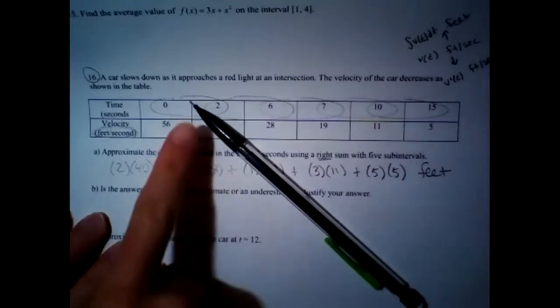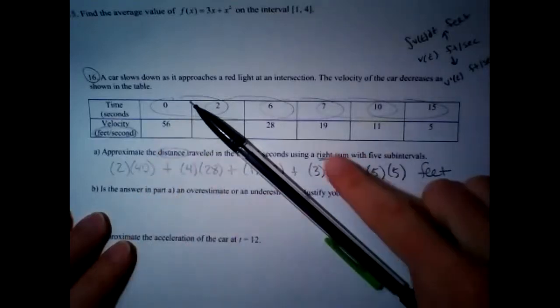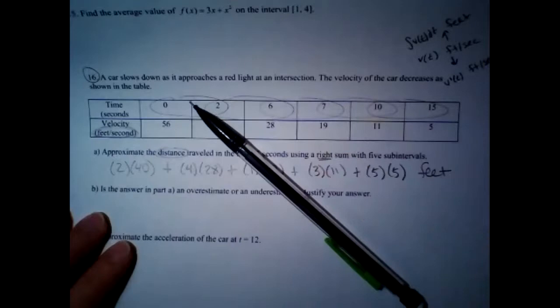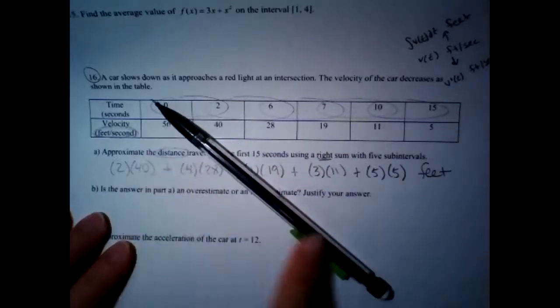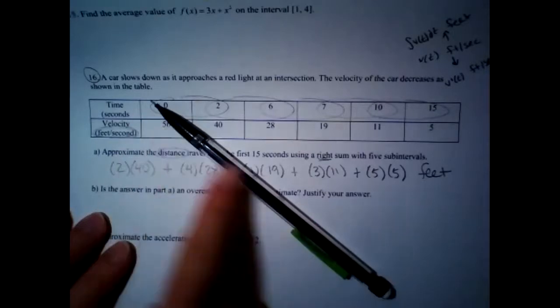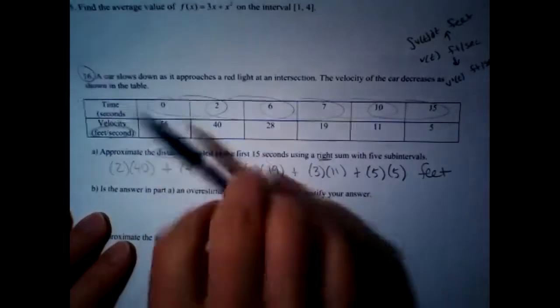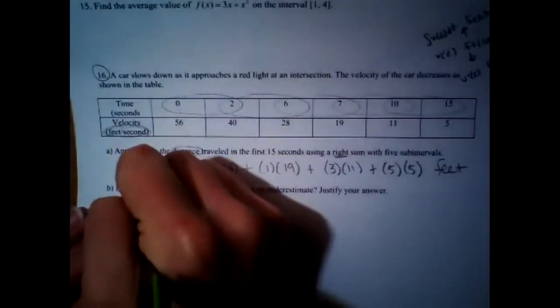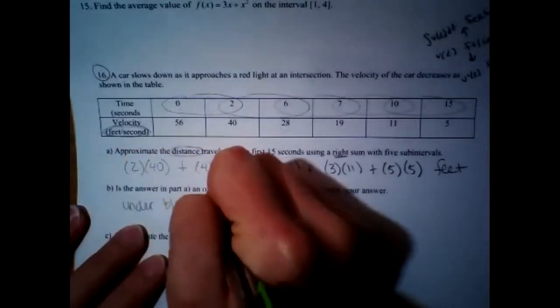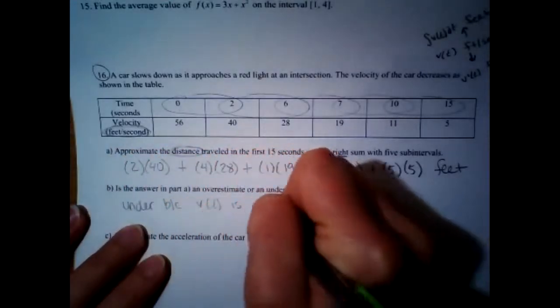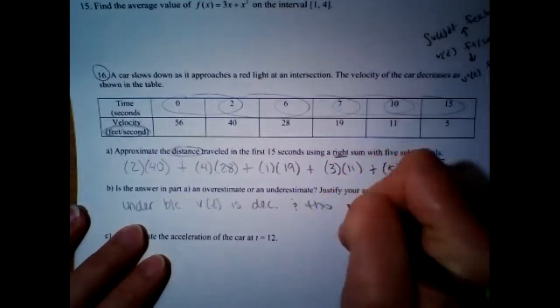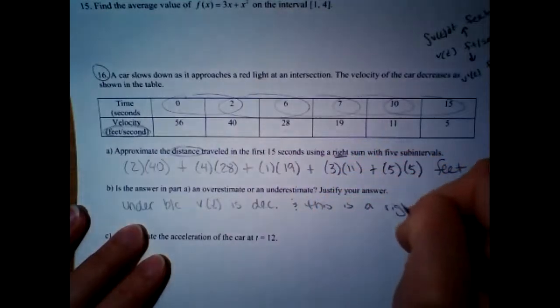All right, good, we got there, we fixed that. Since we did a right sum and the function is decreasing, the right side is lower down, so that's going to be under. So it's under because velocity is decreasing, and this is a right sum.